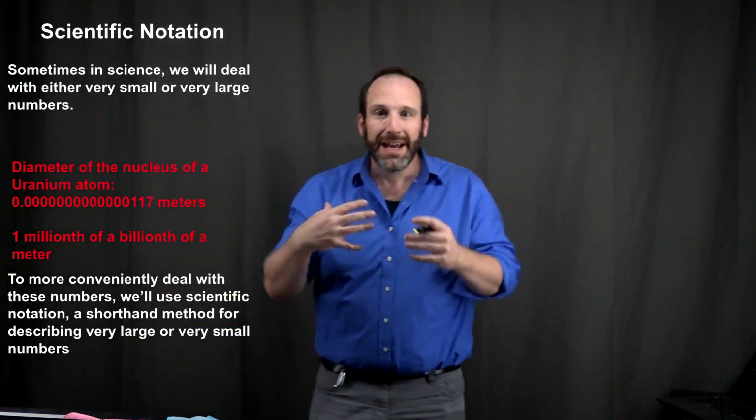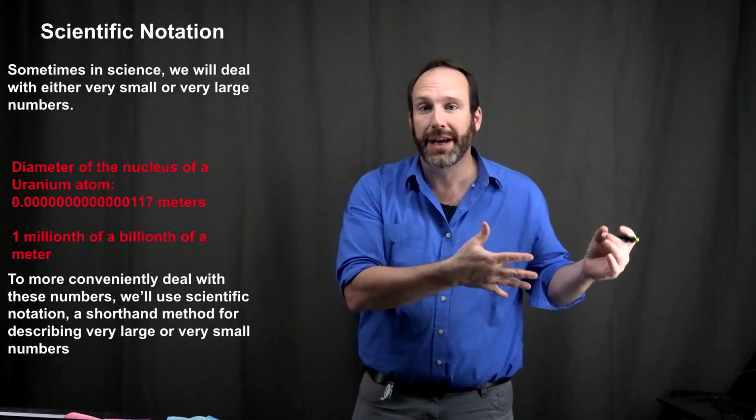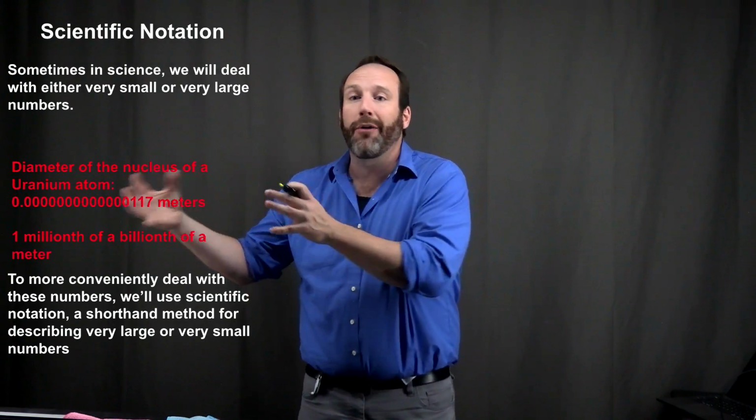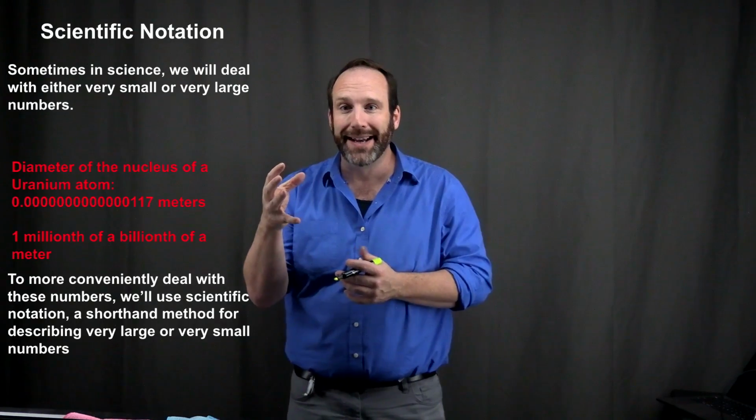It becomes inconvenient to have to write out all of those zeros, either at the beginning or the end of a number, to describe the magnitude of that number: how much smaller it is than 1, or how much bigger it is than 1. And so we can use scientific notation as a way to shorthand that idea of magnitude.